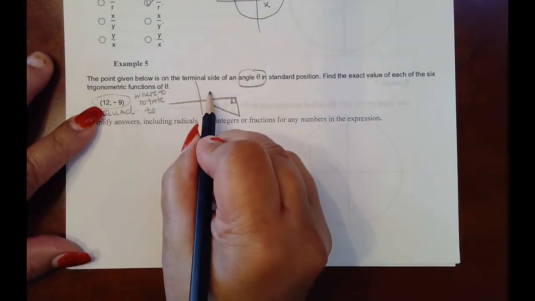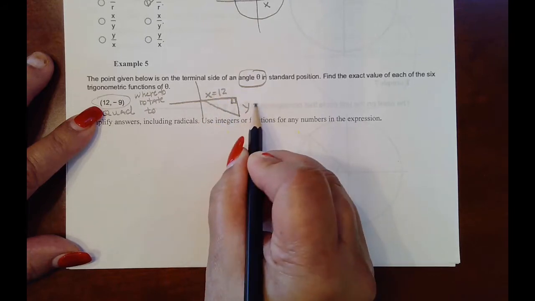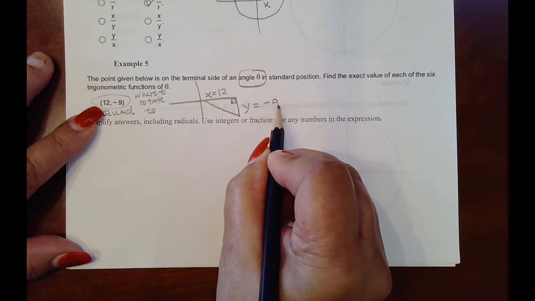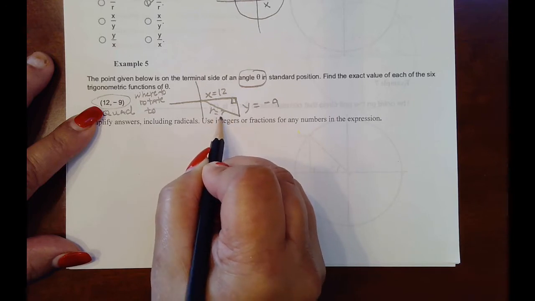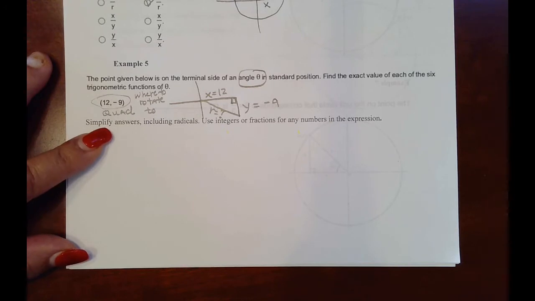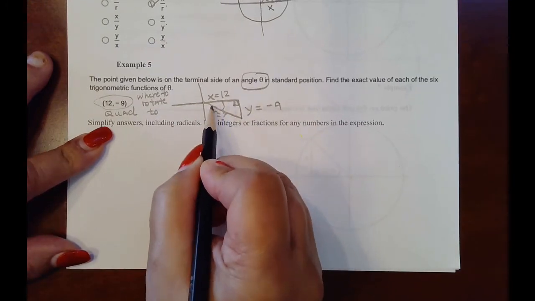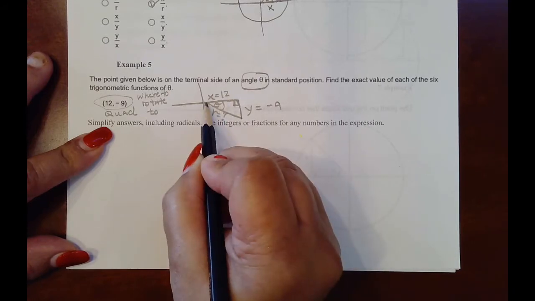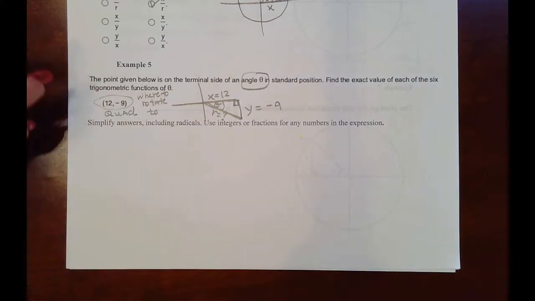Okay, the x, which is always this horizontal leg, is the 12. The y is always the vertical leg of the triangle. It is -9. And the r value, we do not know because you're not in a unit circle. Okay, you have been given no mention of unit circles here, therefore you need to figure out what the r value is. And this theta in standard position, it just means that this is the angle that was created between the fixed side and the rotating side. The rotating side is always the hypotenuse.